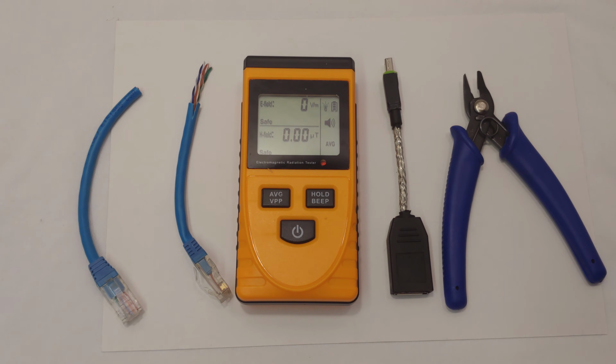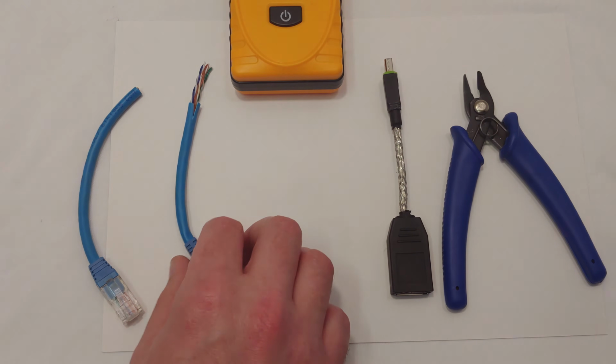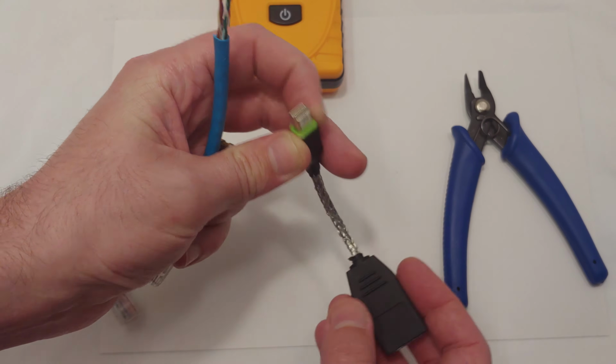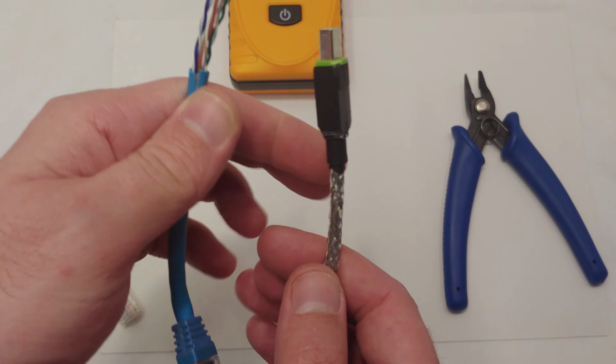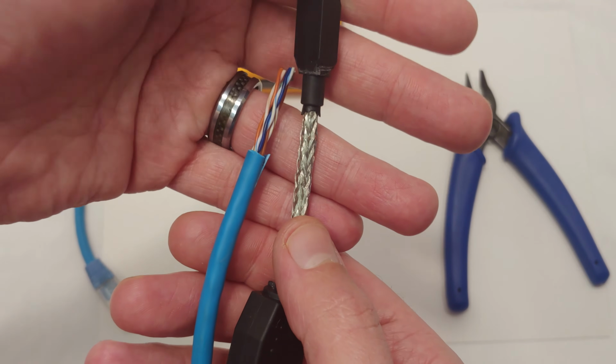Today I want to talk about electromagnetic radiation and alien crosstalk when it comes to the technical world. Now, I got my electromagnetic radiation detector, I got a piece of Cat5 cable, and I have a display mini to display converter. One of the big things you'll notice, the difference between these two, is this one is shielded and this one isn't.